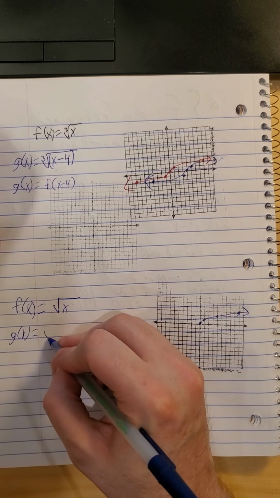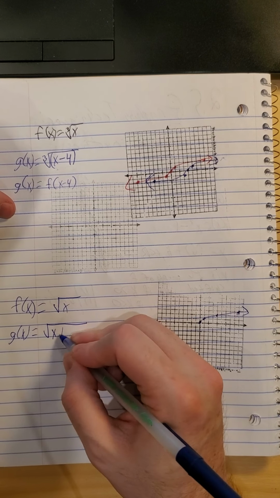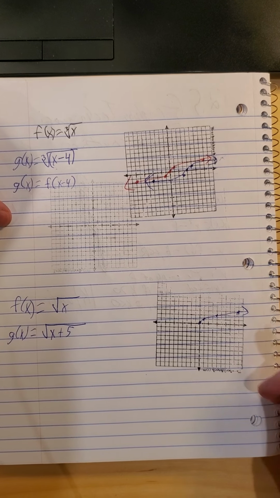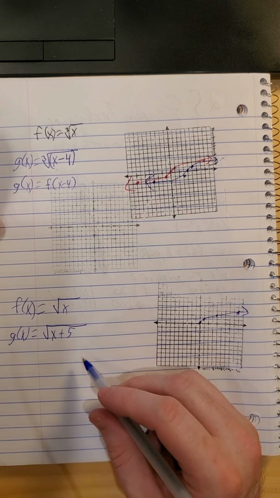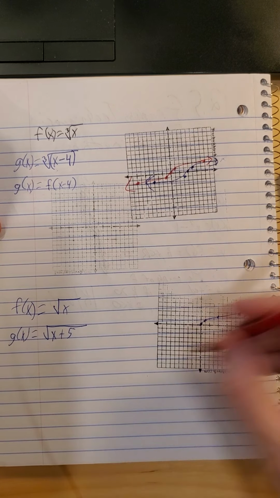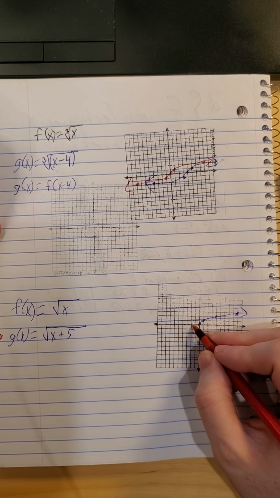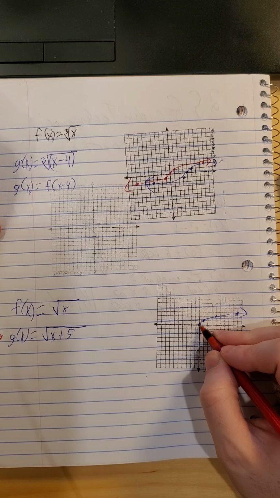Well, now let's say g of x is square root of, we'll move the other direction, so we'll say x plus, I don't know, 5. Again, think of that idea, how do I get a 0 inside? To get a 0 inside, x would have to be a -5. We'll do these guys in red. So a -5 input would give me a 0 output.